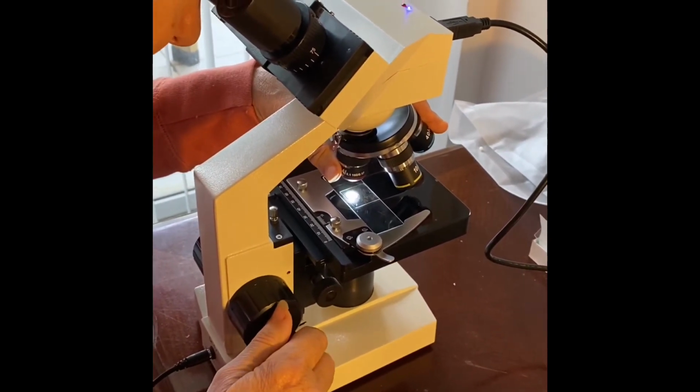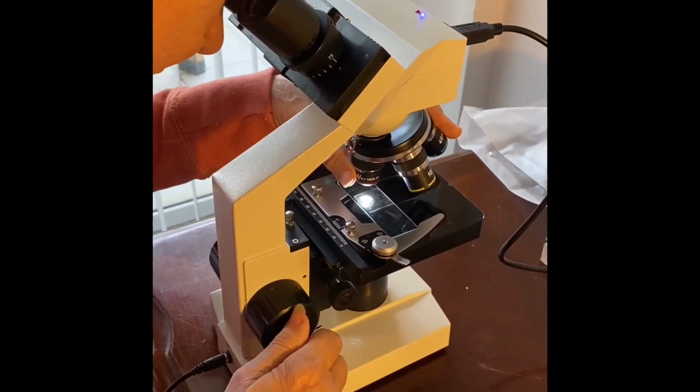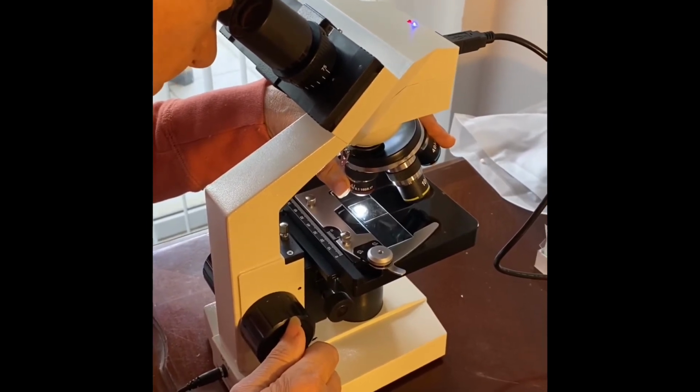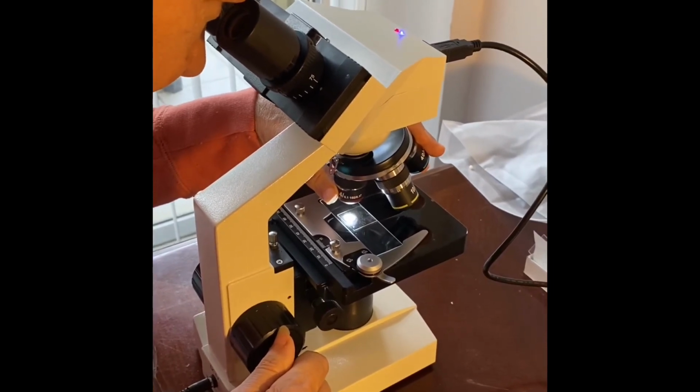So as we go back to the microscope and look at it, what has happened to the letter E? The letter E is no longer upright or looking towards you. It's upside down.